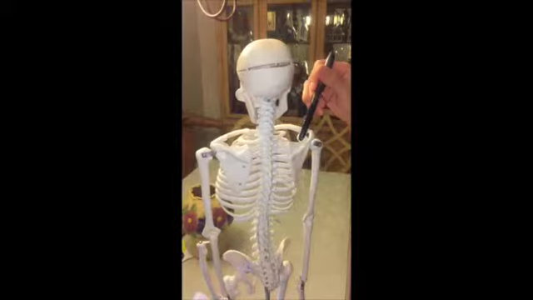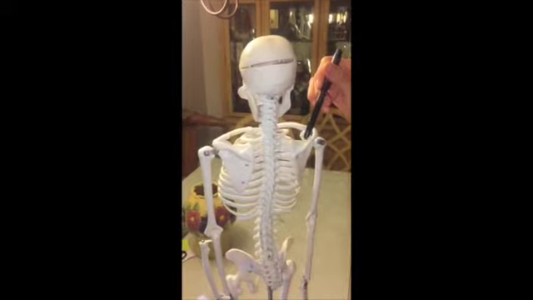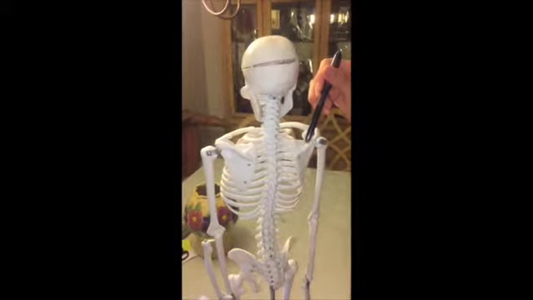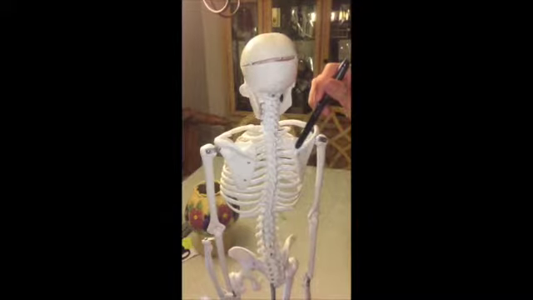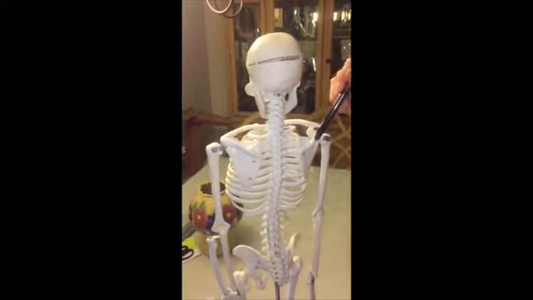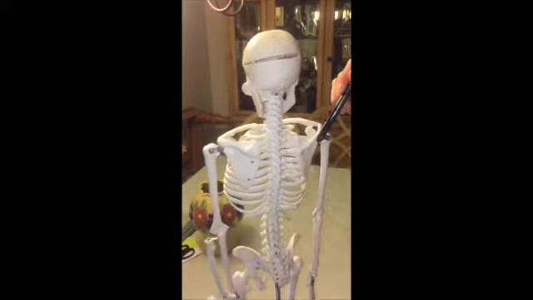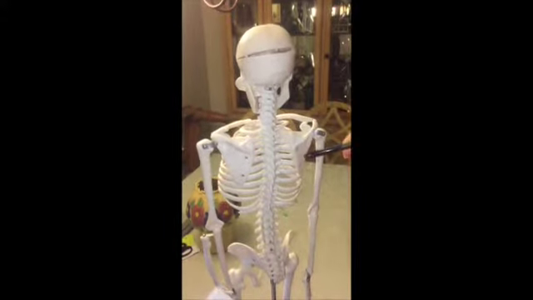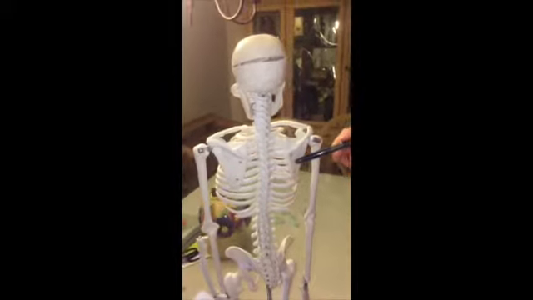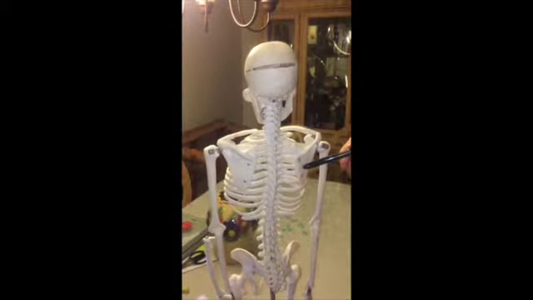Right next to it, you will see the subscapular fossa. Then you will also see this area, the supraspinatus fossa. Right here is the spine. Then you will look down here, and it is the infraspinatus fossa.